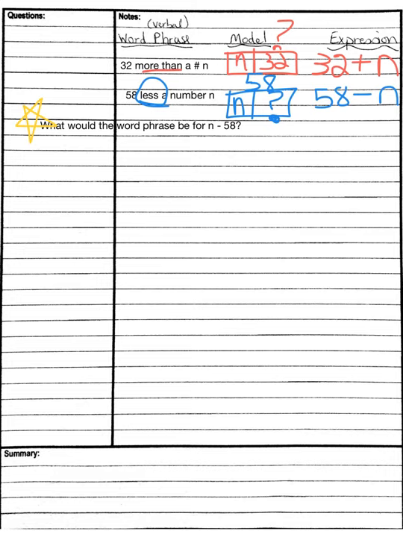Well, I'm going to type this one out. This one's tricky. We're going to add one extra word. 58 less than. So that word than, 58 less than a number n would be the word phrase for this one.